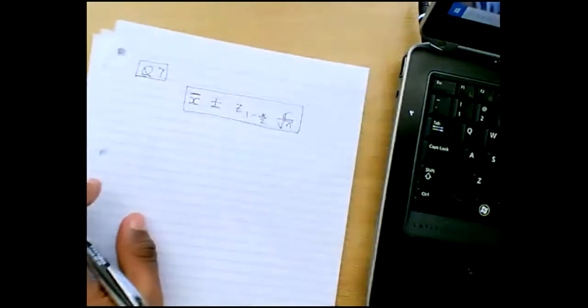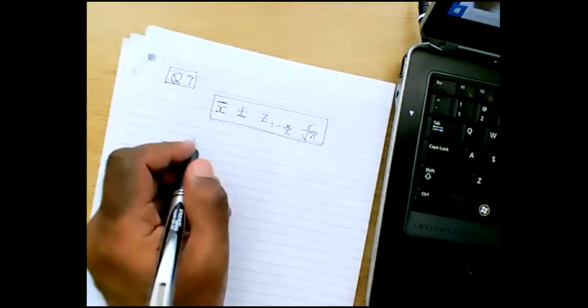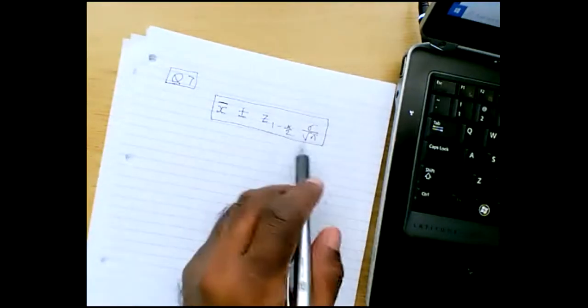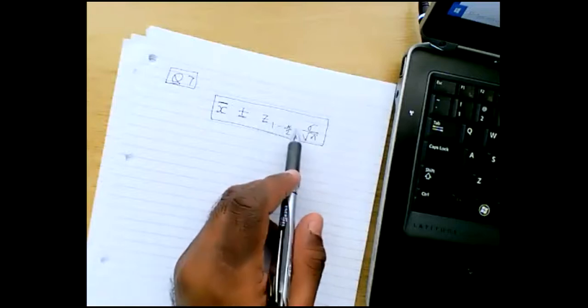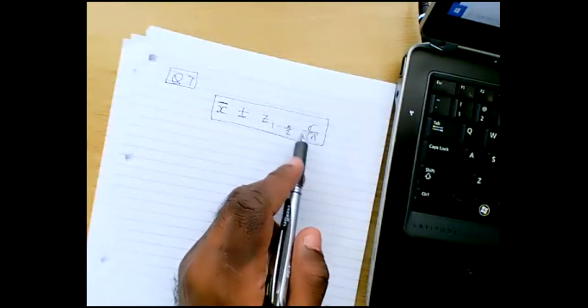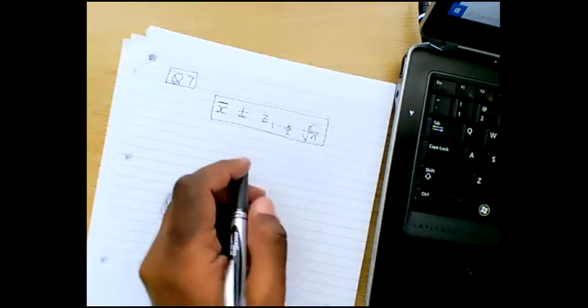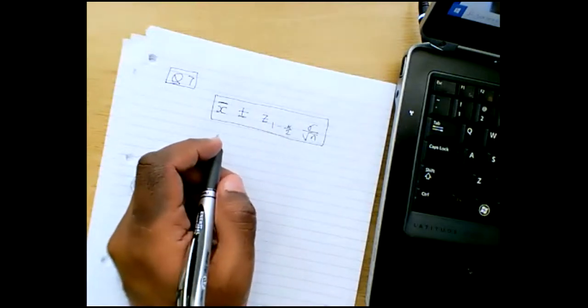This is the confidence interval that corresponds to the population variance or the population standard deviation being known.